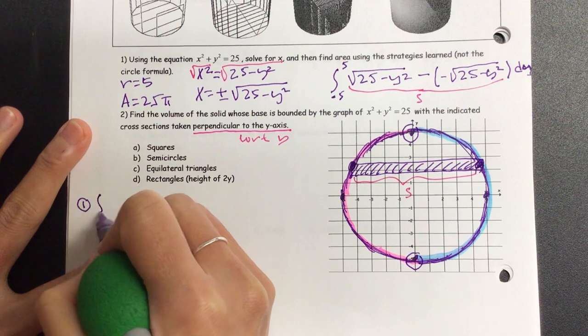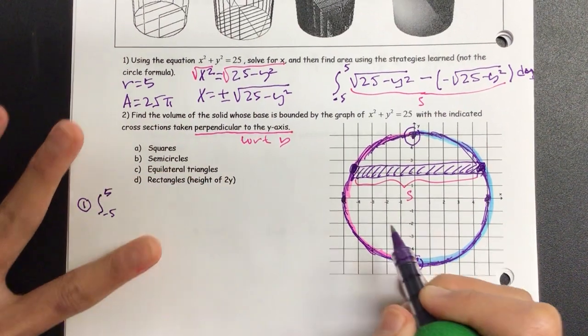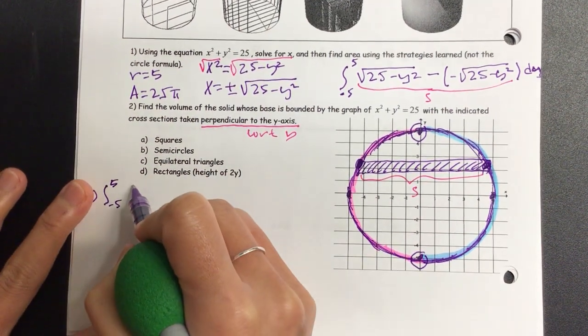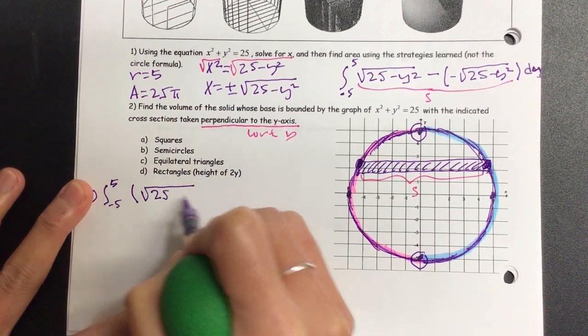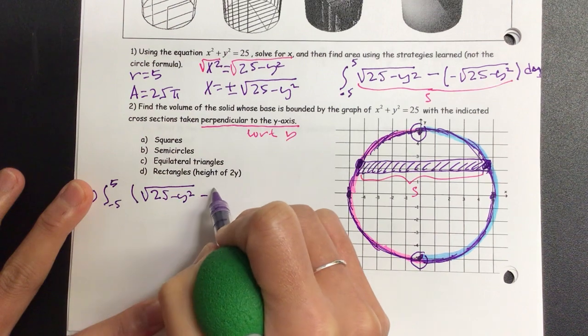Let's do that. So take all of that from negative 5 to 5. And because I'm squaring the whole thing, start with the parentheses. And copy down the side that we wrote on the top. It's quite tedious today.